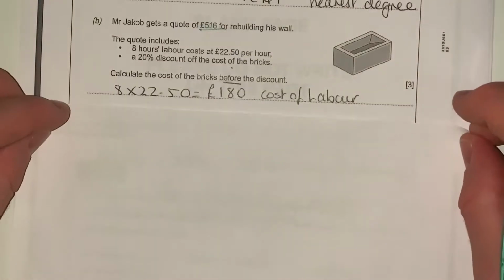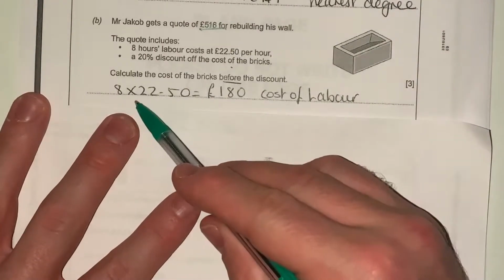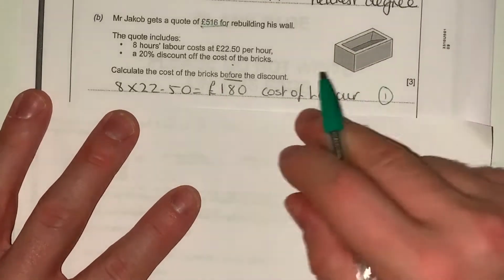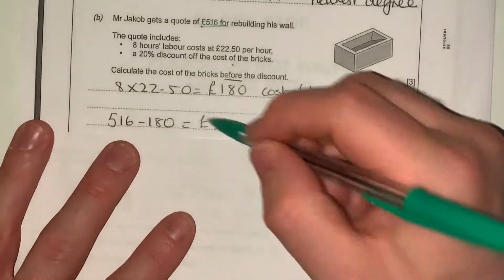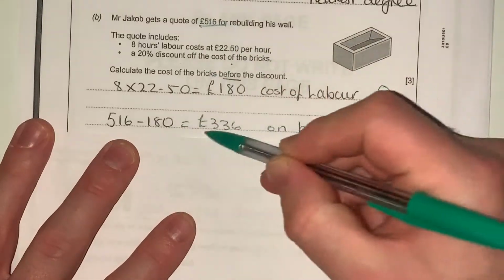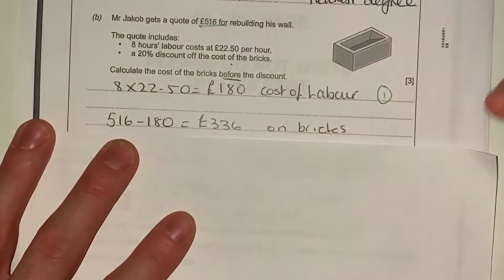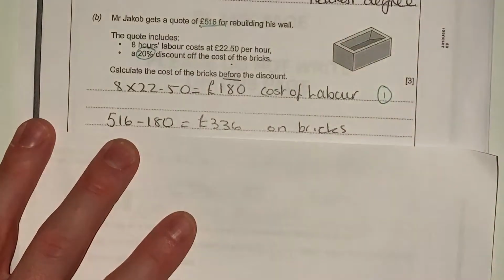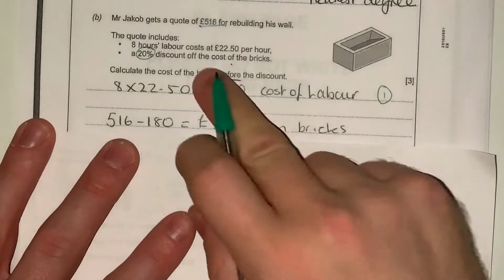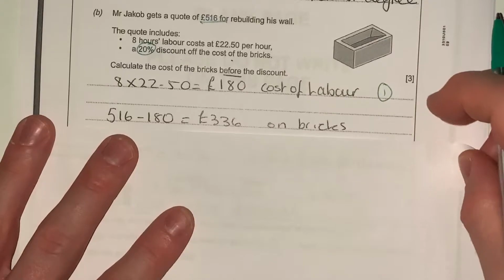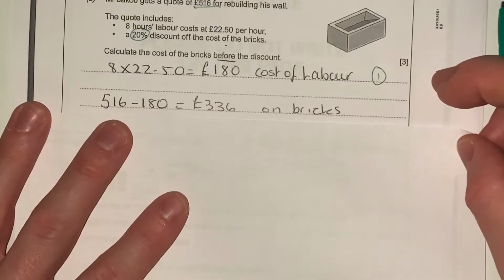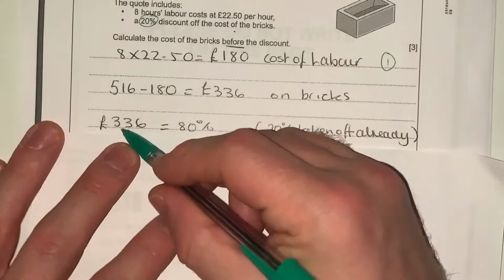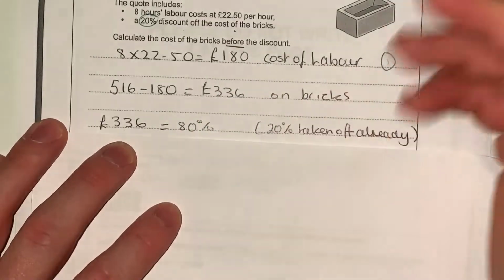So first thing I'm going to do is find out the cost of the labour. Nice and easy, 1 mark. 8 times £22.50 is £180. I'm then going to subtract that away from the 516, because I now know the bricks cost me 336, but this is a bit which you need to get your head around. 20% discount off the cost of the bricks. So if I had a 20% discount off the cost of the bricks, I know £336 equals 80%.